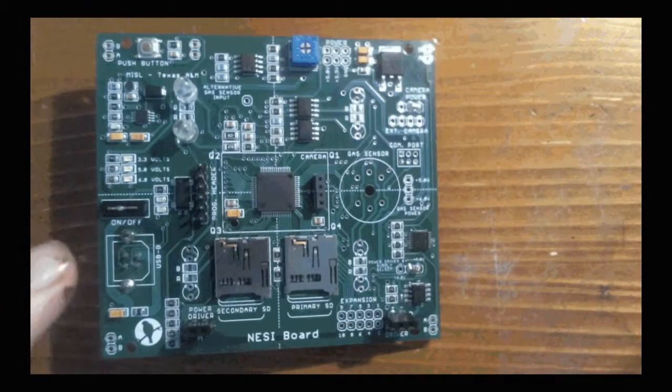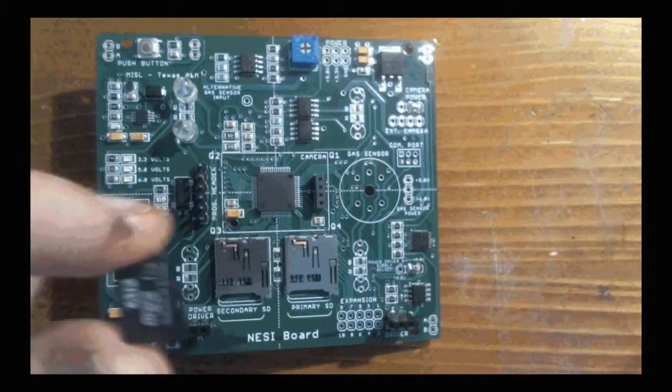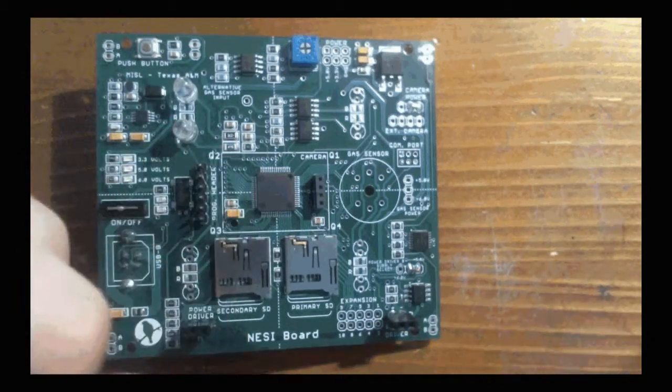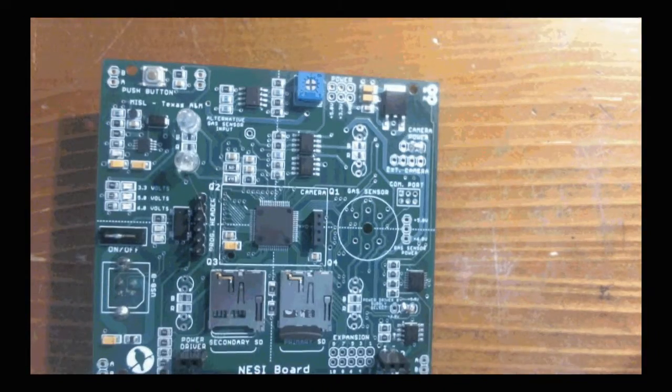The USB on the NESI board can be used both as a serial or a COM port and as a USB slave. For usage as a USB slave, you're going to need an SD card plugged into the primary SD card slot of the NESI board. In this video, we're going to be focusing on the NESI board's ability to communicate with the computer's serial port.